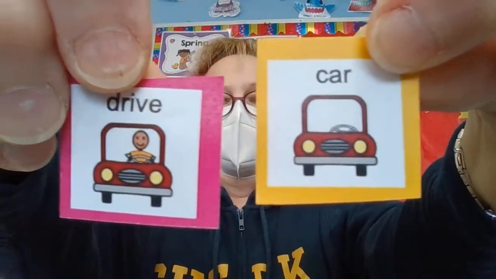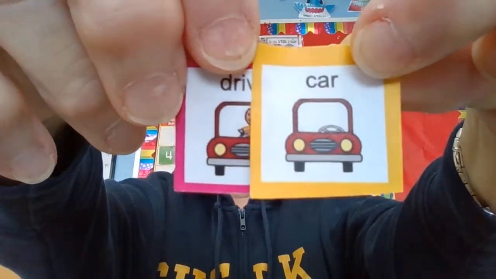And when they go for a drive, they have to drive a car. I was so nervous when I started driving to get my license.